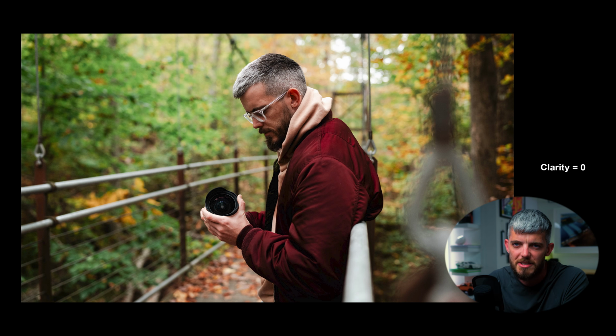Now, another example of this is something like the clarity slider. Now, clarity is up for debate. Some people like the effect it has on your image, and if that's you, by all means, go for it, use it sparingly.